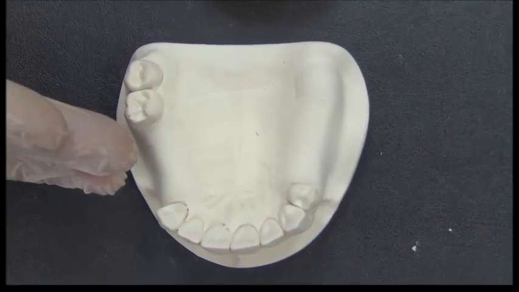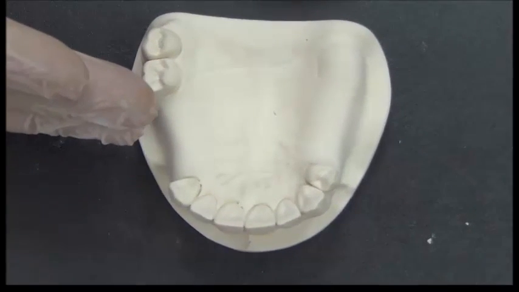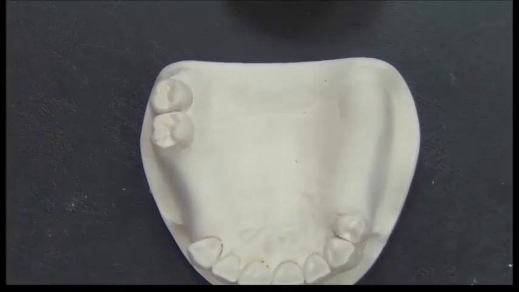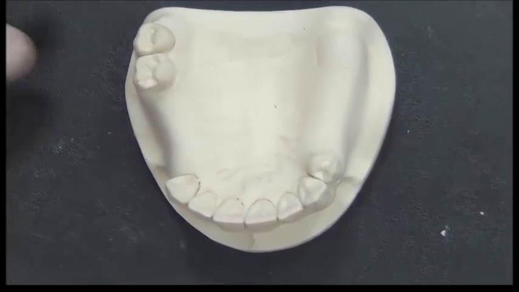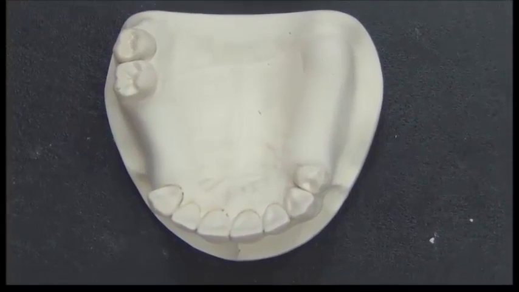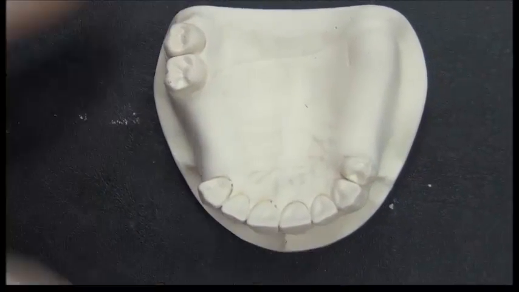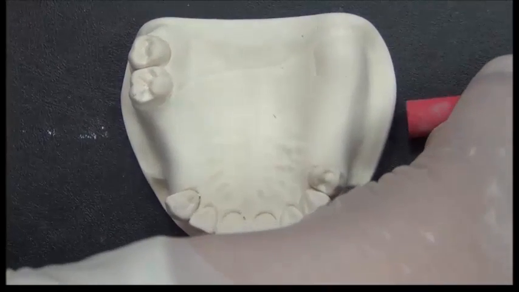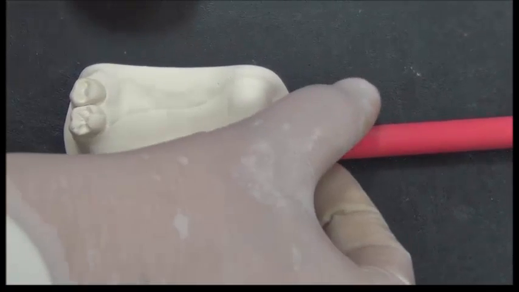Now we'll do a quick overview of the RPD procedure and see where we will use the surveying process. First, in lab 1, the patient would have had an impression, and this is the primary cast resulting from the primary impression. It's made out of plaster. Here we do the first surveying stage, where we do an initial survey.